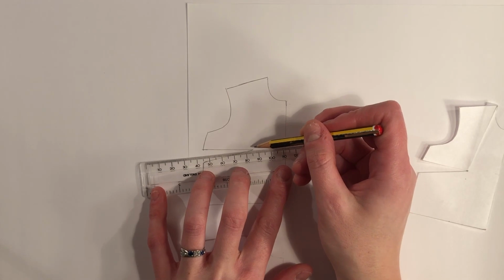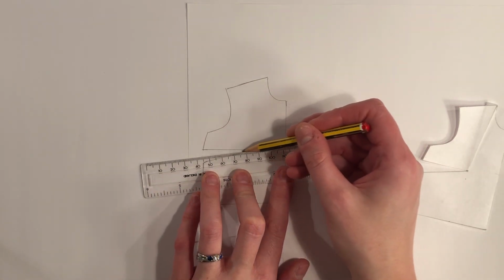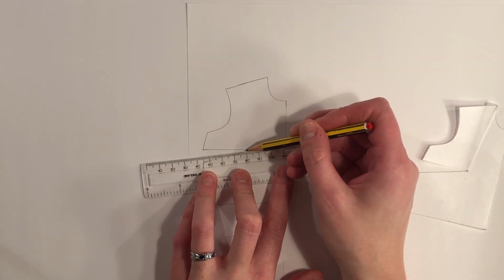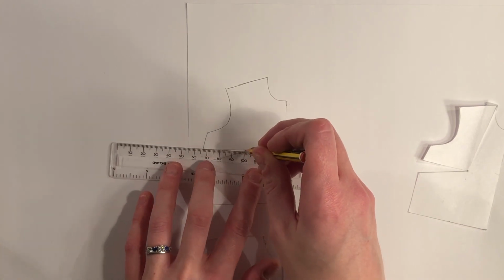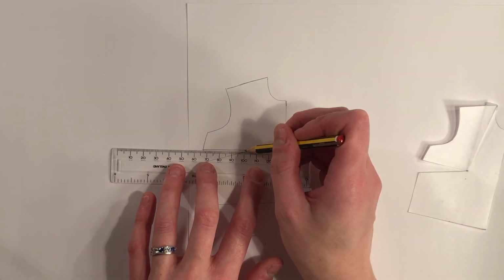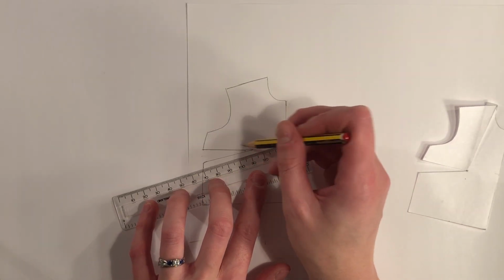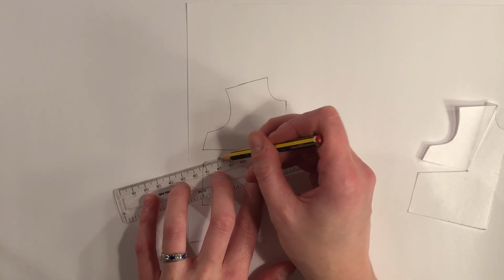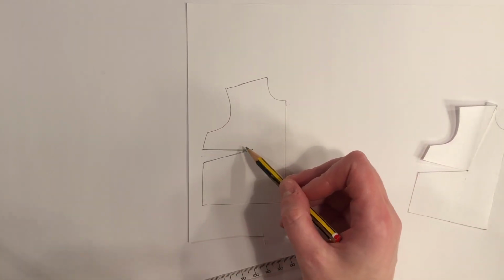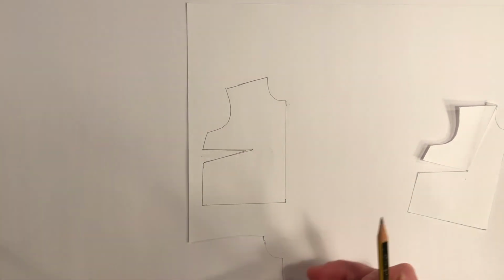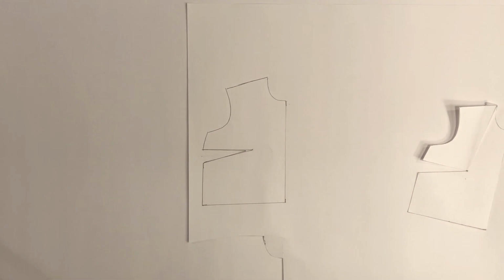So I'm just going to measure through the centre here, measuring back 0.5 centimetre from the tip of the dart, and then I would redraw it in here. Now you could redraw it before you drew it in properly, so I could have done that instead of marking it how I did, but I wanted to just show you that's what you should do. Okay, so that's the first technique, the slash and spread.